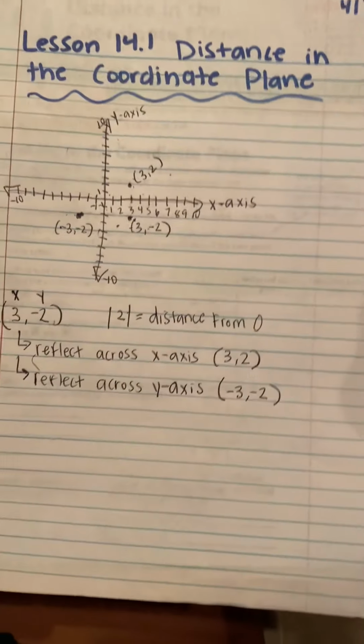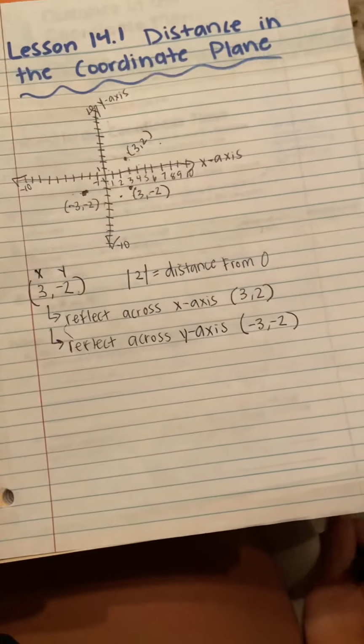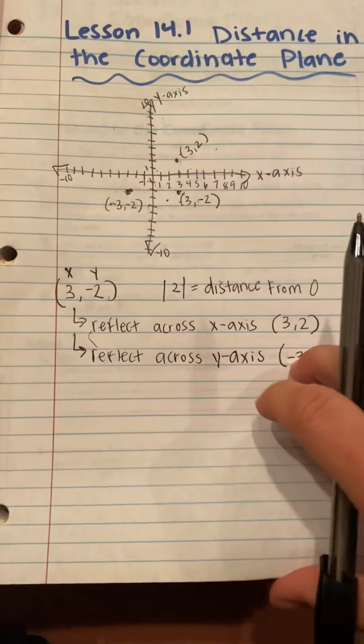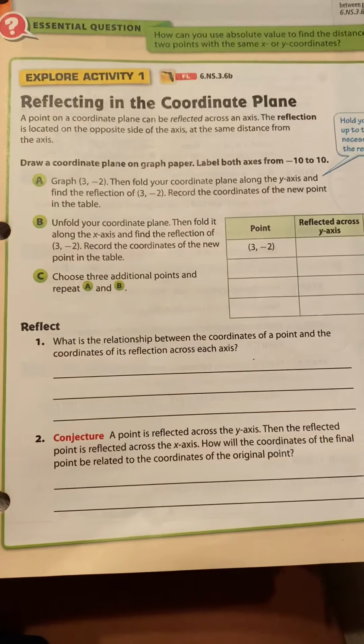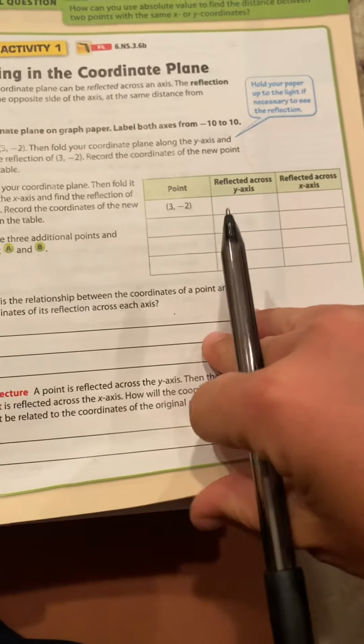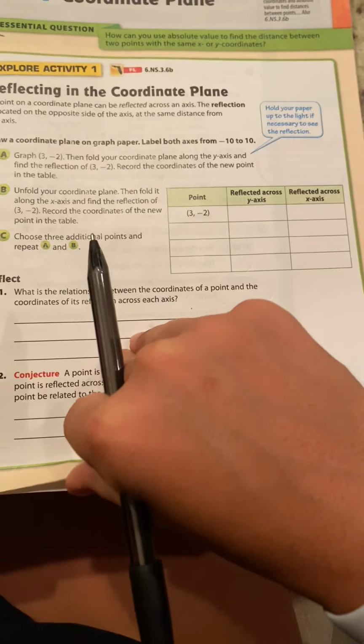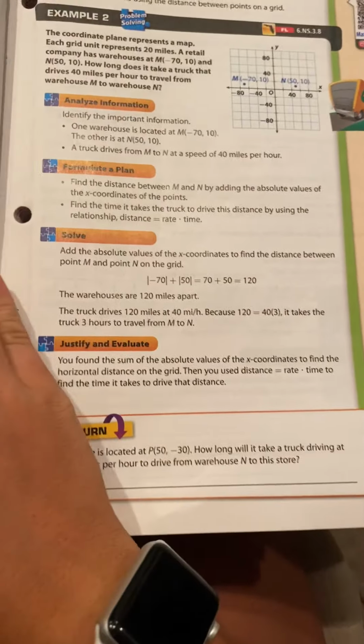Now, I'm going to move on to the next part, okay? So let's keep going. Remember, you can pause this. I want you to take notes as we go, so have paper. All right. Now I want you to kind of look at this. I'm using our math book.